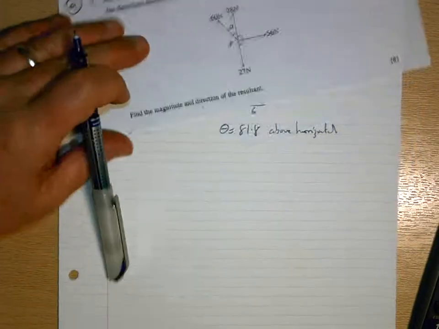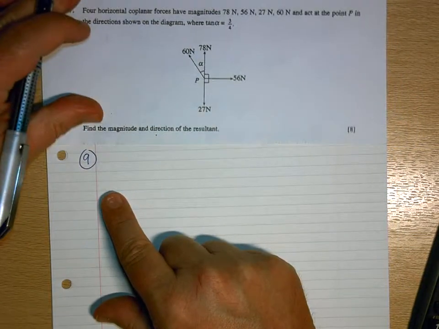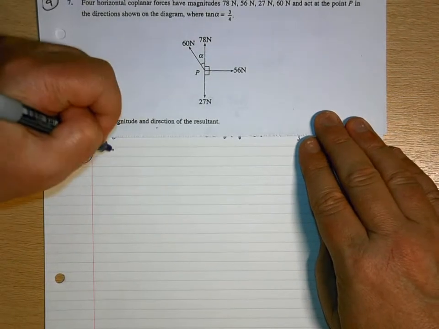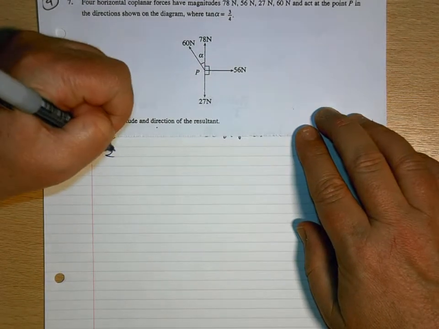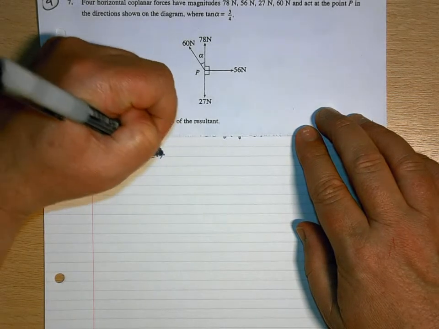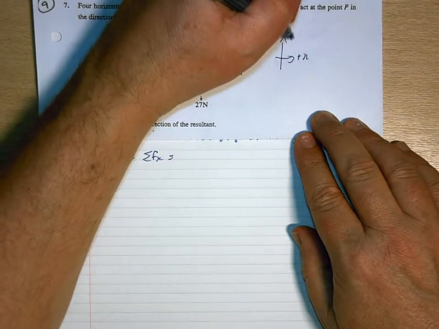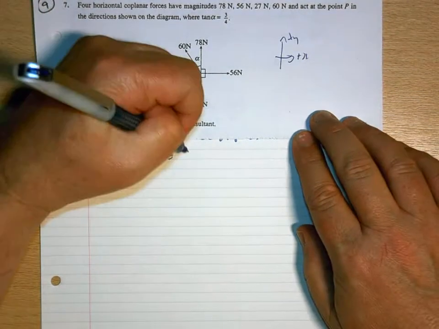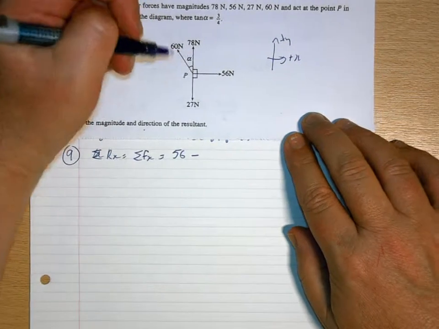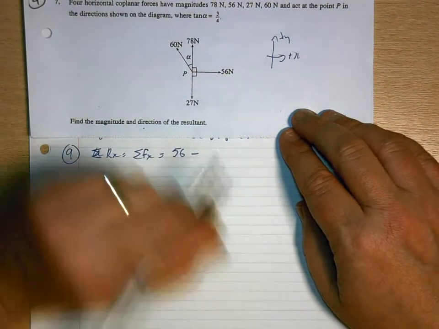Question 9. Resultant again, so Rx equals the sum of the x components, plus x plus y, 56 minus, now this time they've been sneakier.